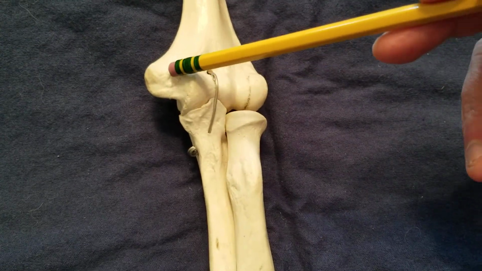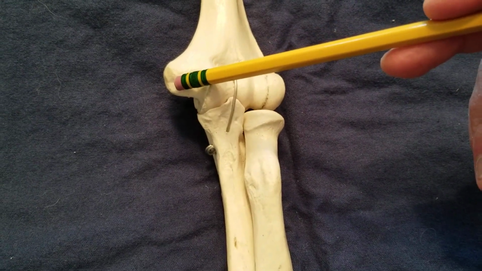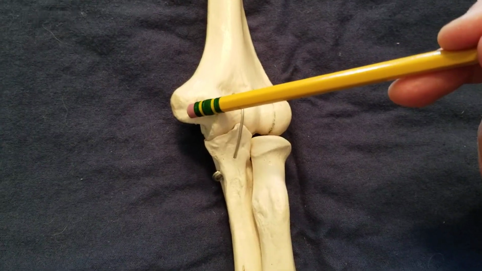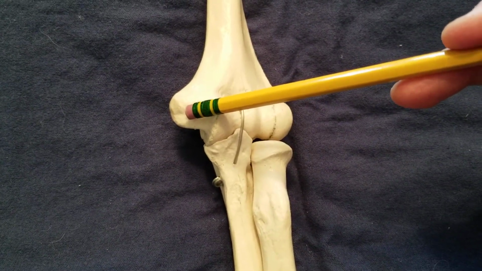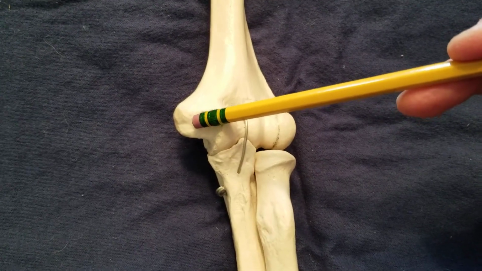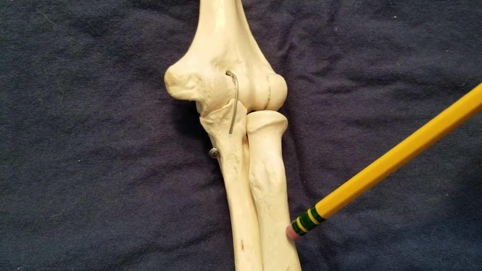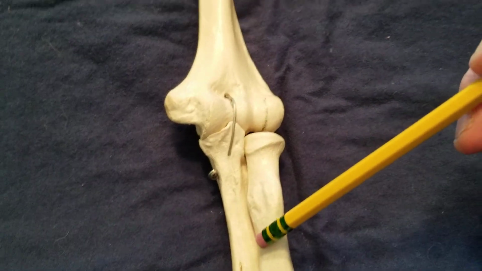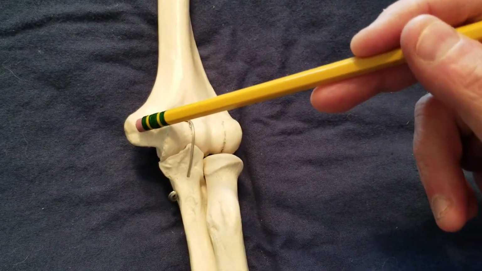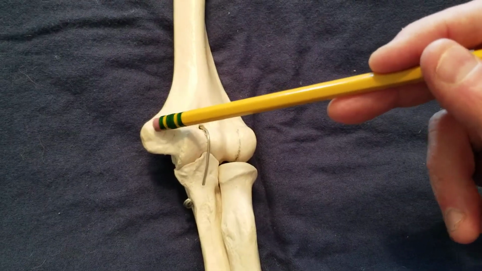So flexor carpi radialis, flexor digitorum profundus, flexor digitorum superficialis. We're even going to have pronator teres that's going to come around and cause pronation, okay, of the forearm. So if it's on the medial epicondyle, okay, you're going to palpate on the medial side of your arm. And if I bring my arm out here, okay, I'll try to do a little bit of everything, but approximately right, the side closest to the body is the medial side of my arm.